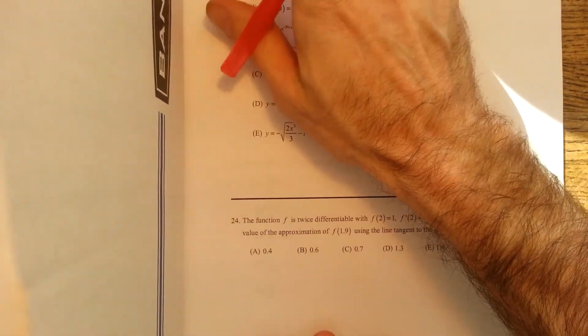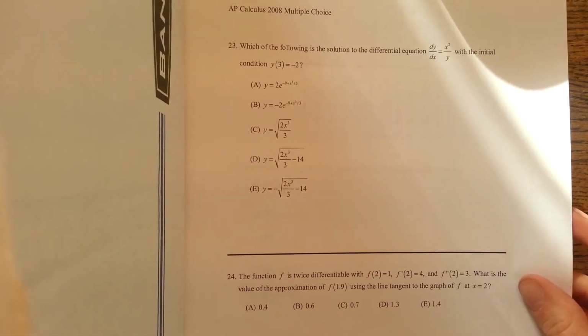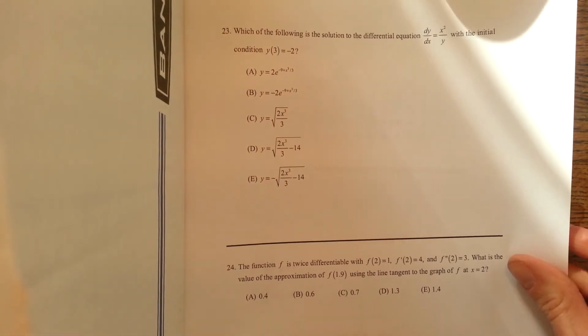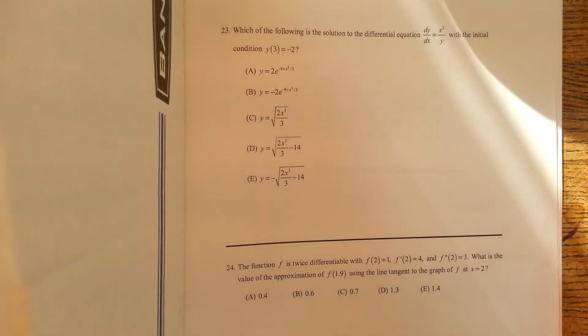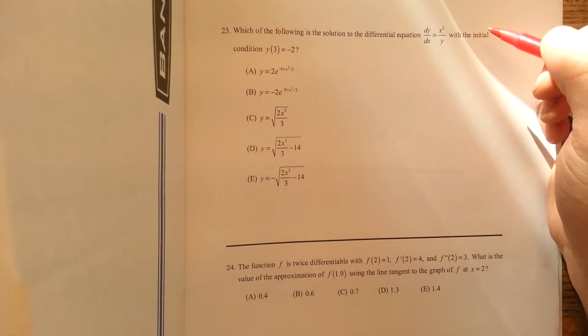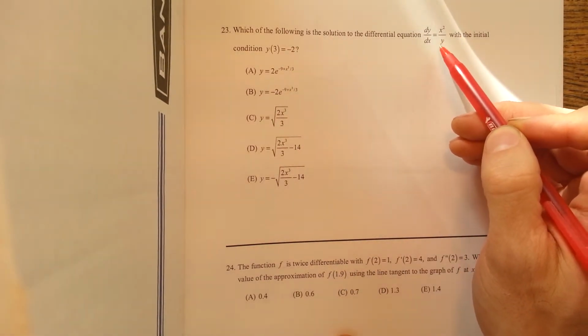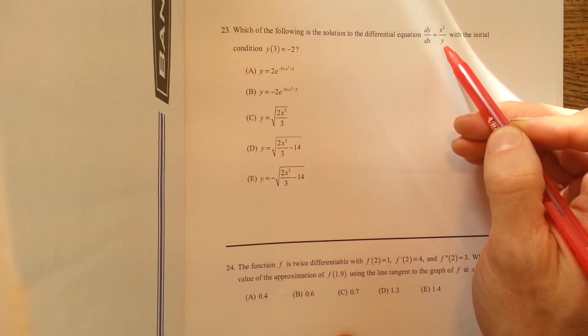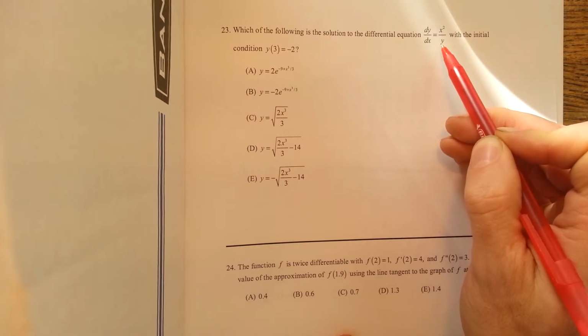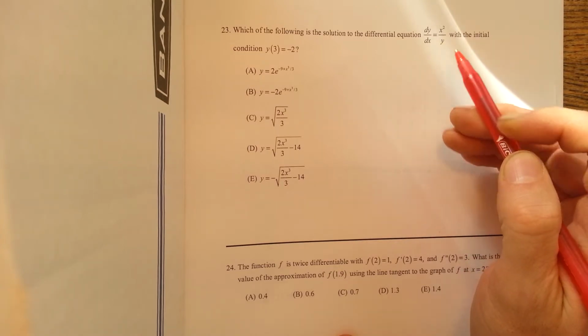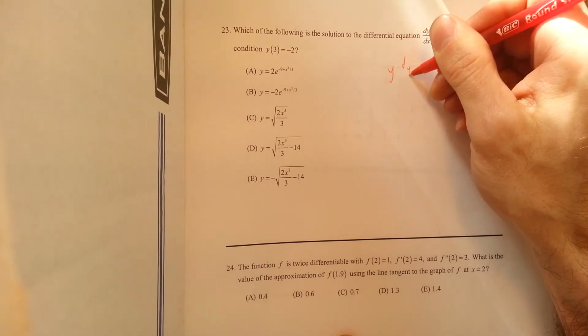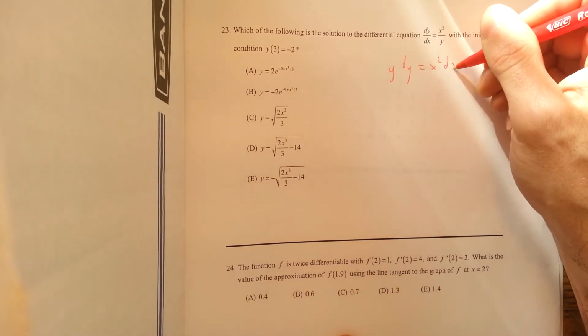Here we go. Which of the following is the solution to the differential equation given here, and they give us an initial condition? Okay, we did this in class, but it's very worth doing. You have to be able to solve differential equations, especially with an initial condition. So I look at this and I say to myself, okay, differential equation, it's time for me to separate the variables. I'm going to do two things at once. I'm going to multiply both sides by y and both sides by dx. Watch what happens. I get y dy equals x squared dx.